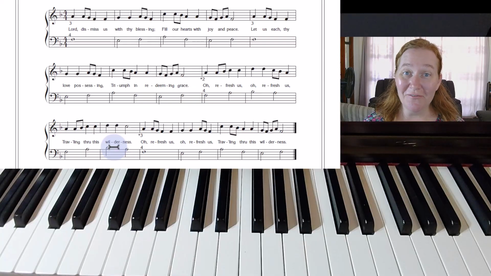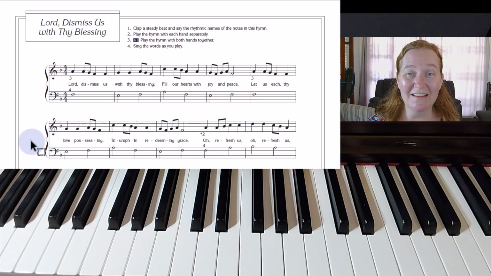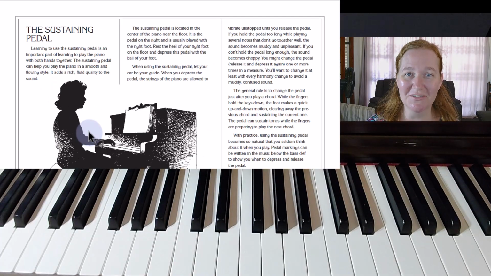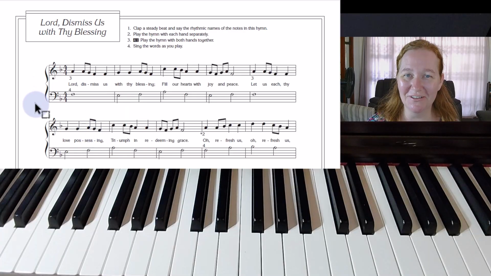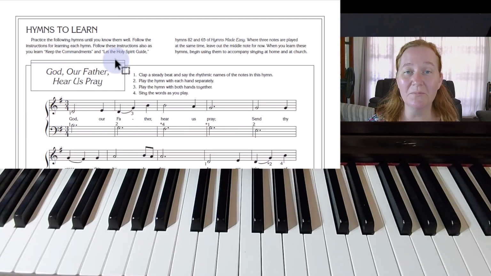Okay, so now you've got a few hymns to learn that include quavers or eighth notes, where we're using just half a beat. So on the next video, we're going to then get to using the pedal, which also then takes you to the next level in your playing. But please also have a look at the other videos that I'm going to post on how to be learning to play, keep the commandments, and let the Holy Spirit guide from the hymns made easy.